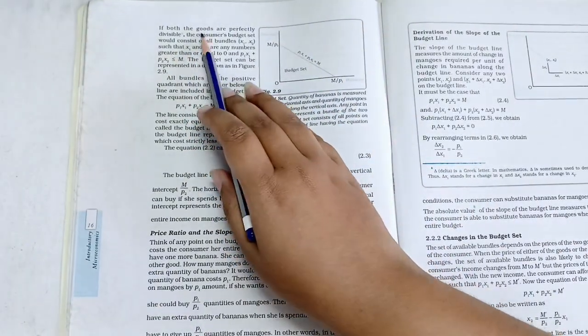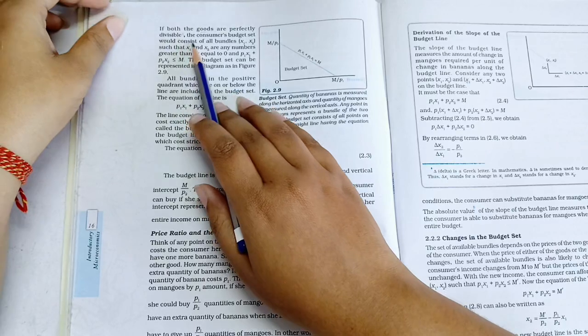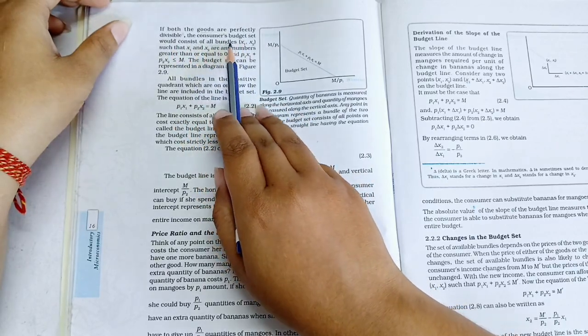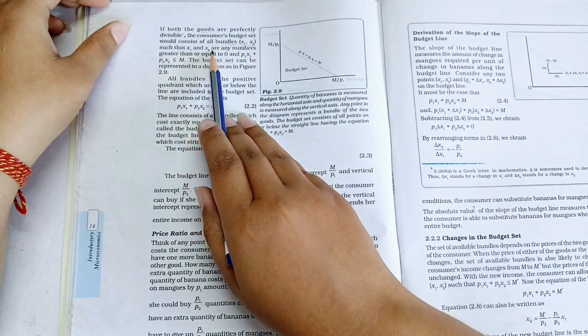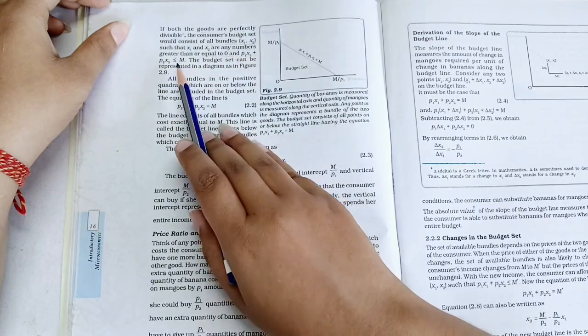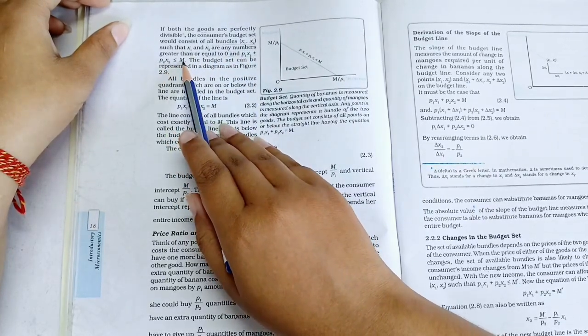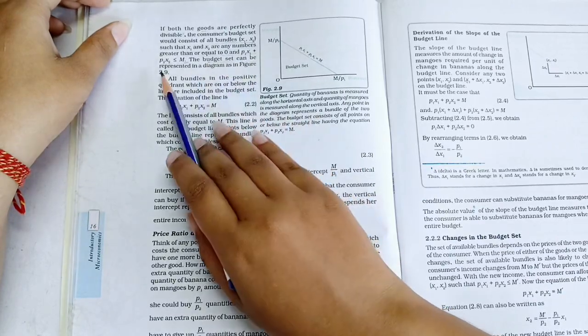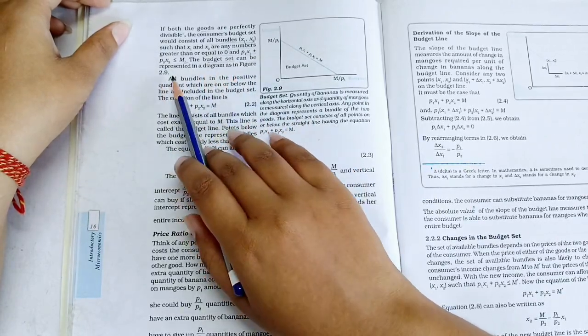If both the goods are perfectly divisible, the consumer's budget set would consist of all the bundles (x1, x2) such that x1 and x2 are any numbers greater than or equal to 0 and p1x1 + p2x2 ≤ m. The budget set can be represented in a diagram as in figure 2.9.